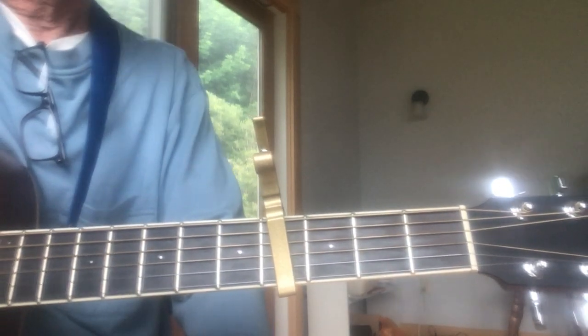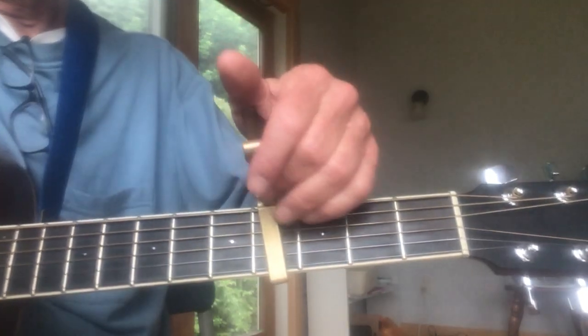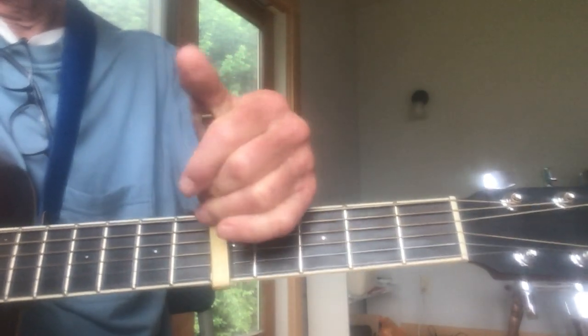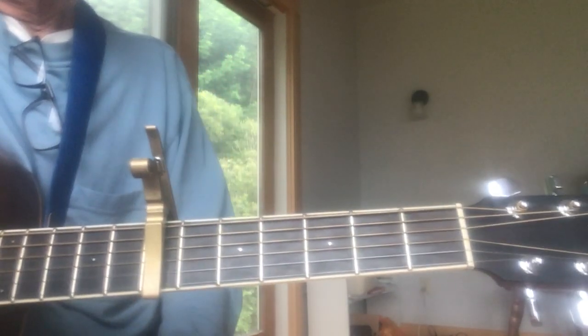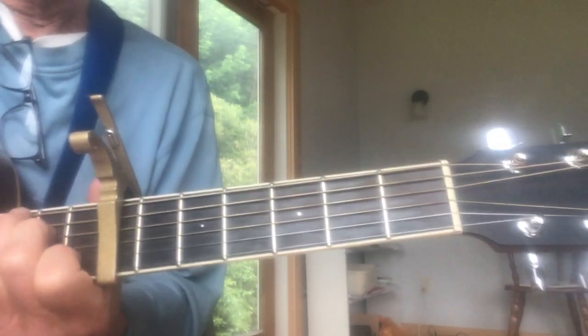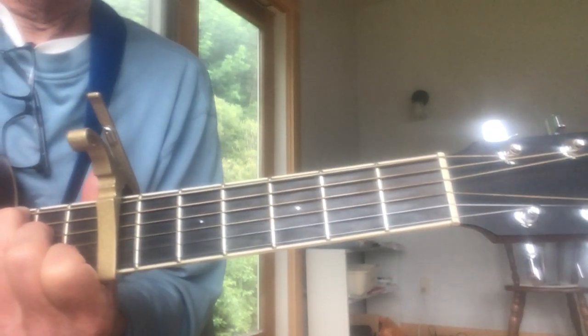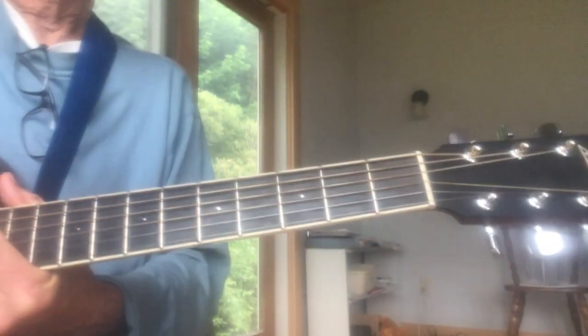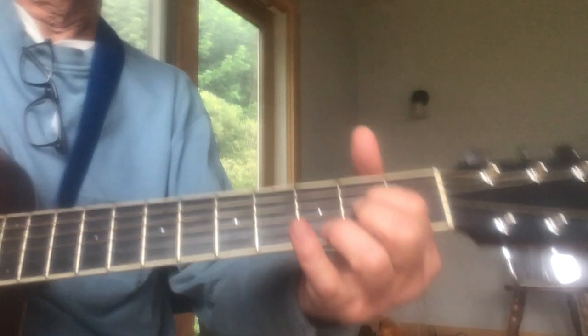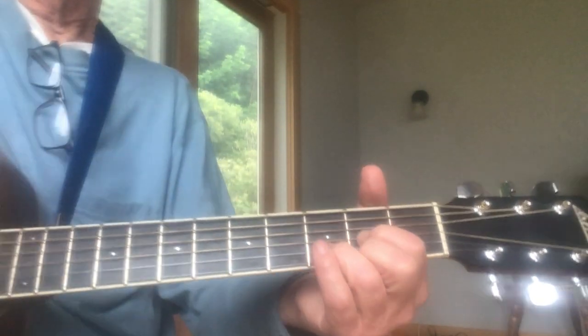Then you get a little tricky here because here it becomes F, only 1 fret, and then 2 more down to be a G. So if I go this, I think that'll be a G. I hope that comes out right. Can you hear that? So yeah, and you could do that without the capo too.